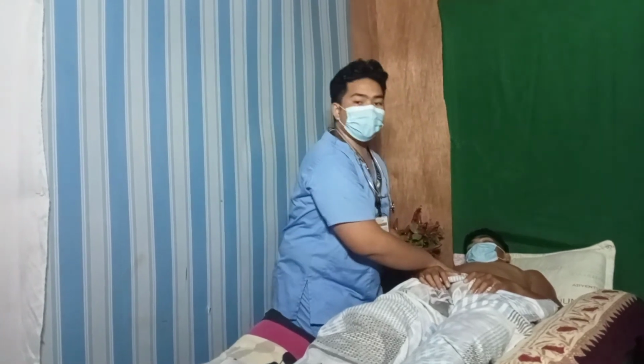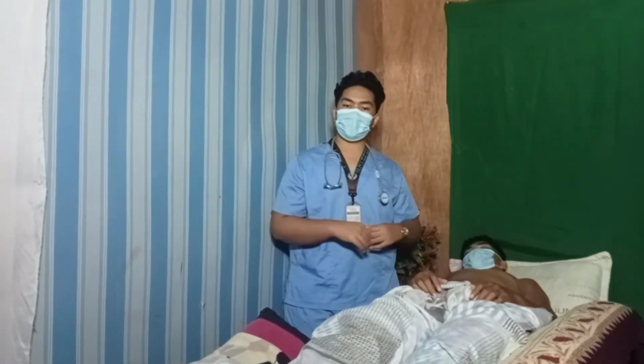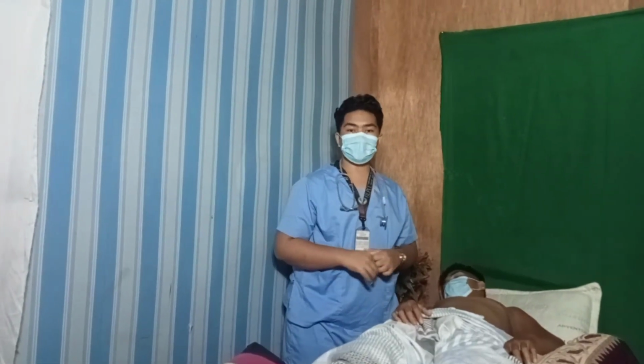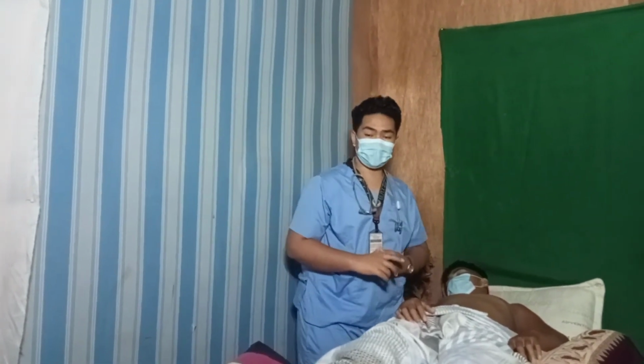So normally we can palpate the liver of the patient, which is normal for the patient, but here we cannot palpate his liver. Next, we need to palpate for the spleen of the patient, noting its consistency and tenderness also.